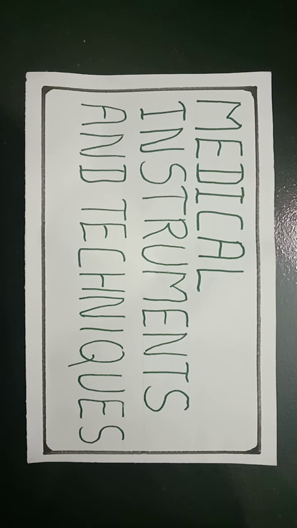You all know there are a lot of instruments used in the medical field to diagnose disease and also to give treatment to diseases. Understand, my dear students? Listen very carefully. Diagnosis of disease and treatment of disease are the two important aspects in the medical field.